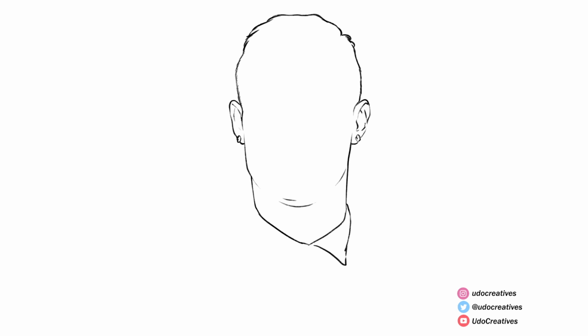Next, I'll start sketching out his mouth, nose, and eyes. I know it looks weird now, but it'll be fine after I work on his eyebrows and hair. Next, I'll work on the outline for his clothes.